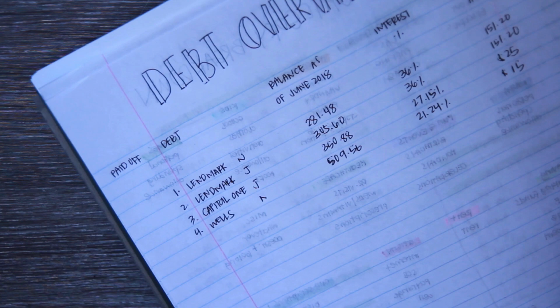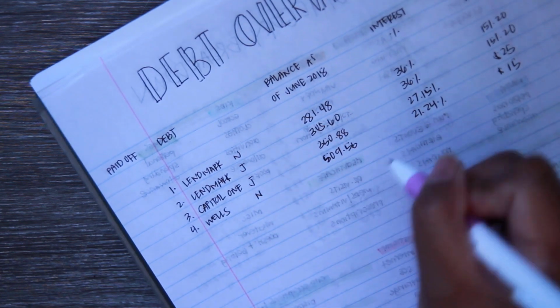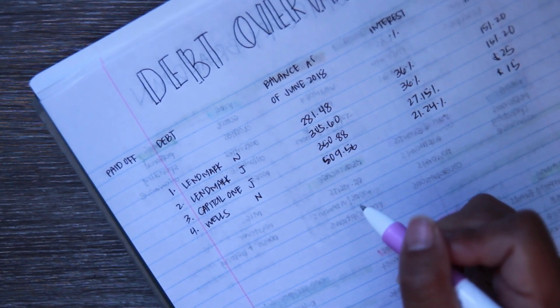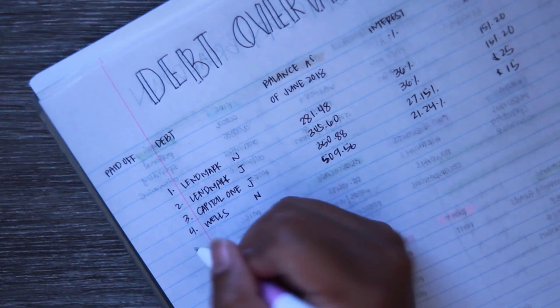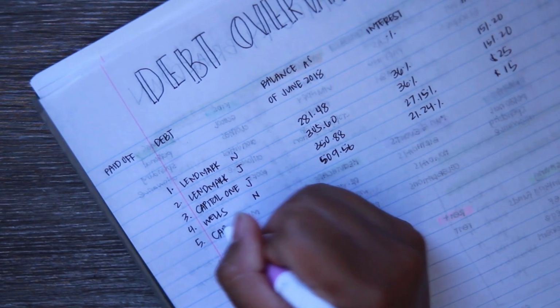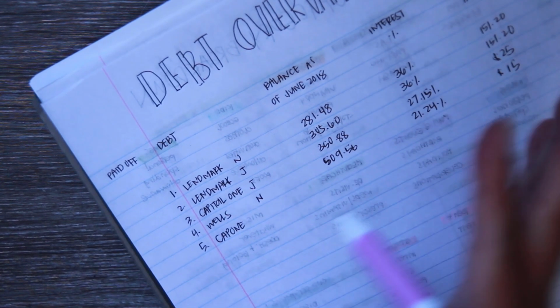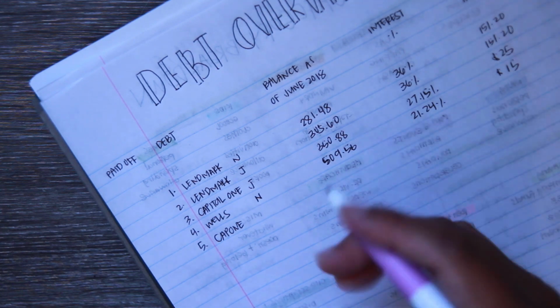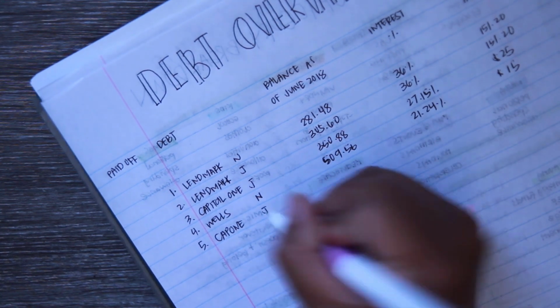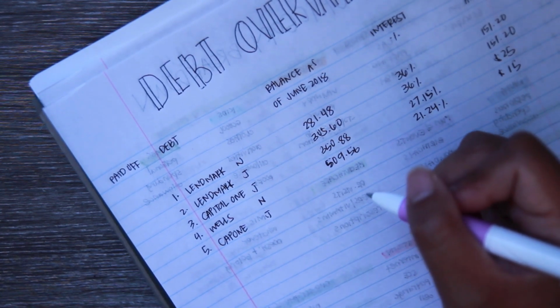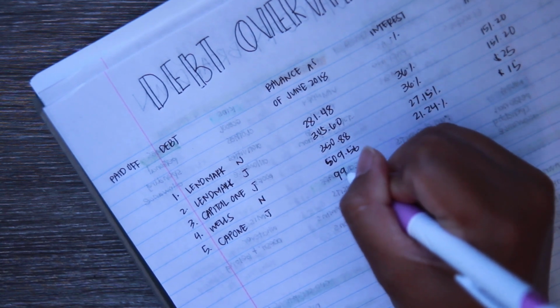And then $15. My hope for this card was that they would approve me for a higher credit limit and we would be able to use that for our wedding as well. So Capital One, I don't think I've really talked about this as much whenever I do any of these debt payoff or debt overviews. So it's kind of nice to just reminisce and look how far we've come since then.